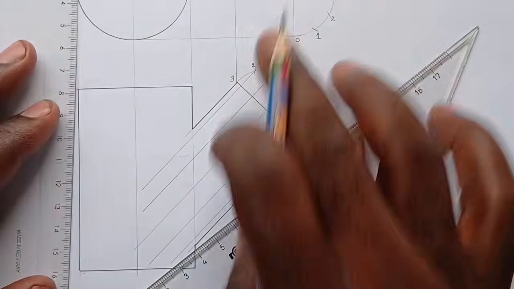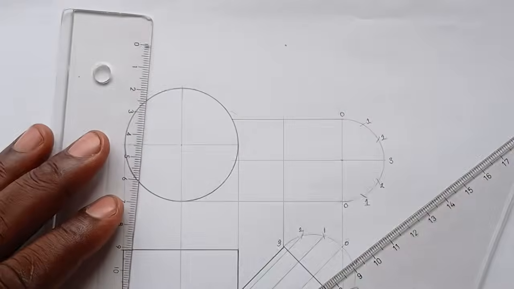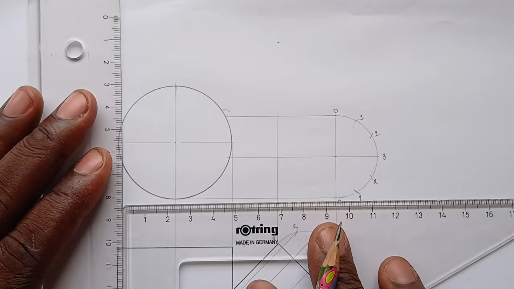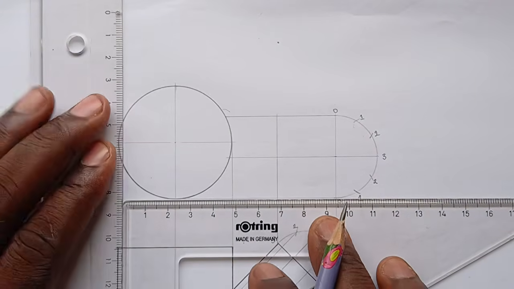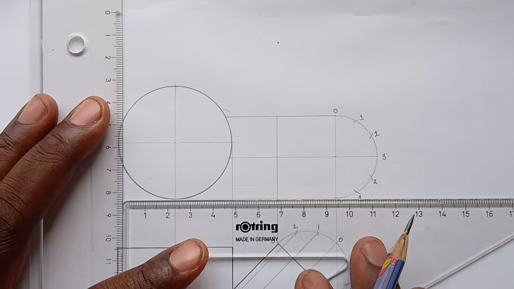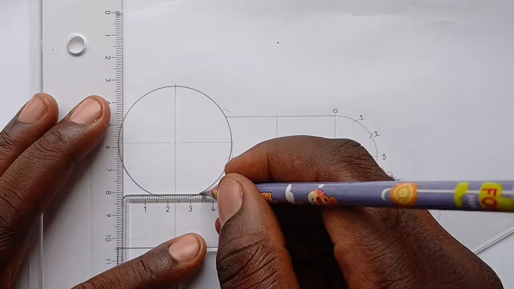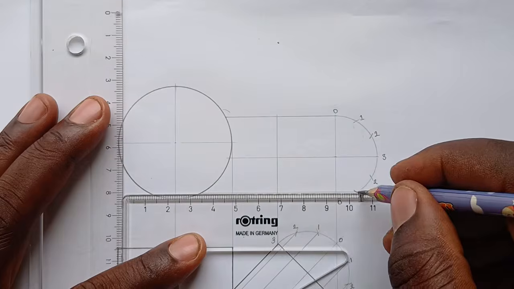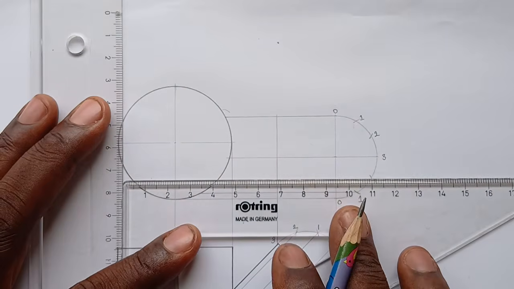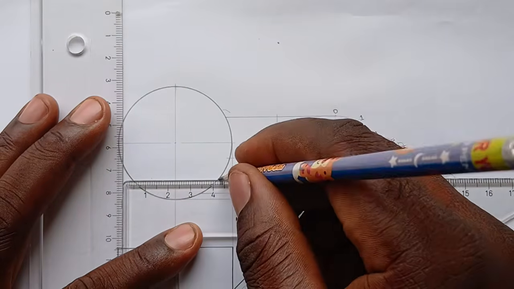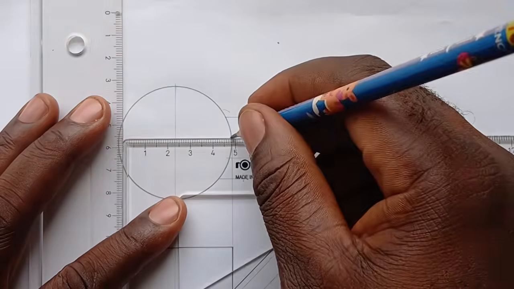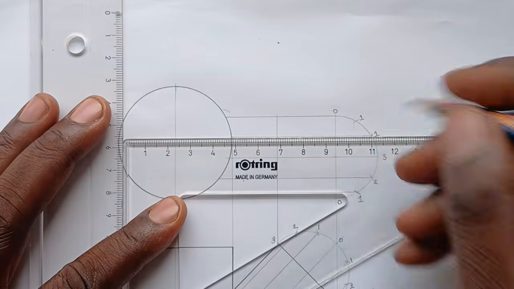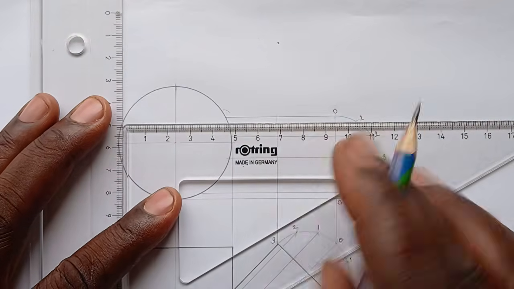I'm going to do the same thing here. I'll align my set square with this horizontal line here, and I will transfer lines to this point here, 1, until it touches this circle here, to 2, and to 1.